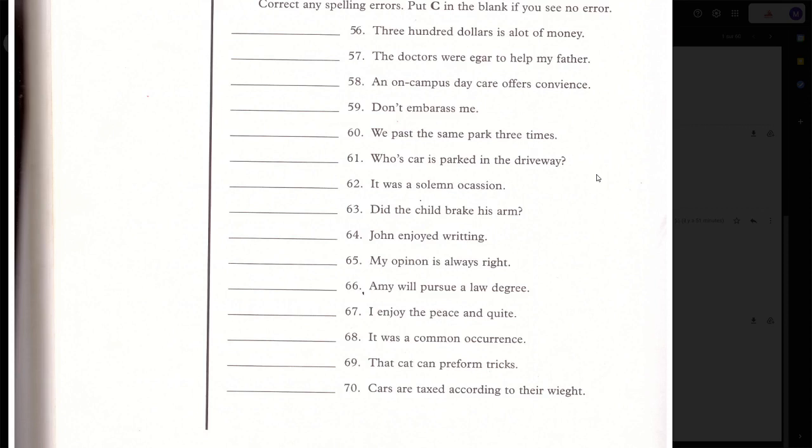John enjoyed writing, one T. One T. Enjoyed, John liked, enjoyed writing, one T.